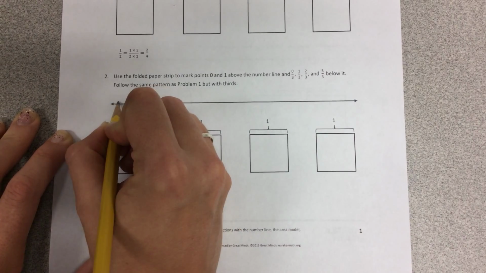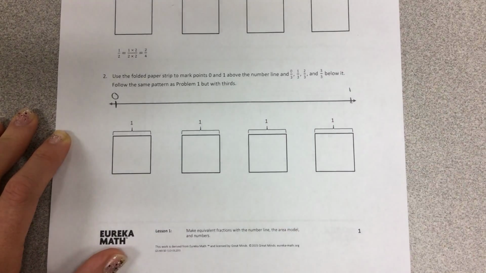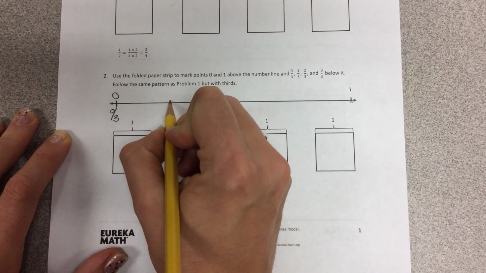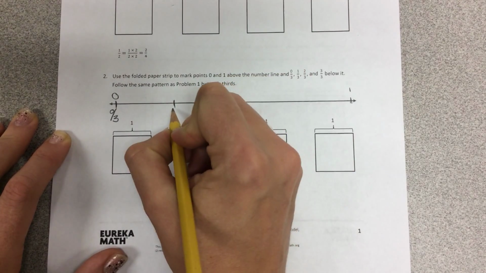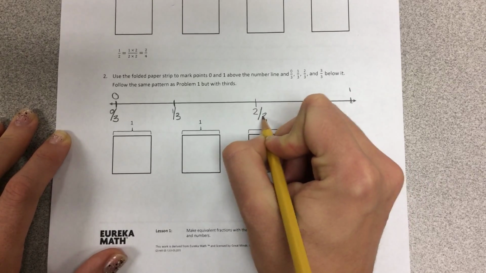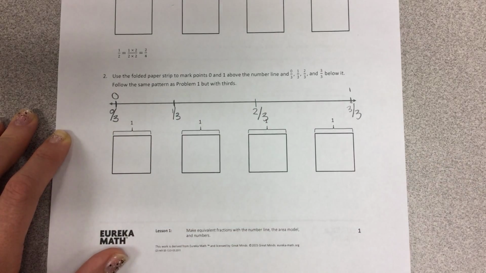All right, so let's mark where our 0 would go, right there at the beginning of our number line, and 1. We've got one whole number line. So at 0, we're obviously going to have 0/3. Then about 1/3 of the way in, we'll have 1/3, 2/3, and at the end, we'll have all of our thirds because we have a whole.